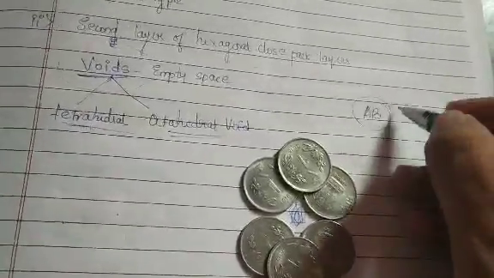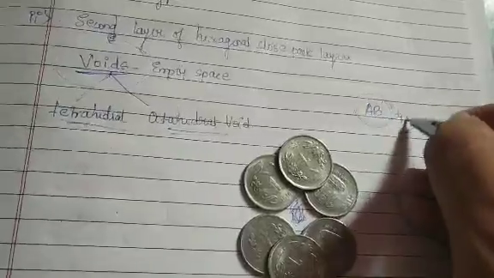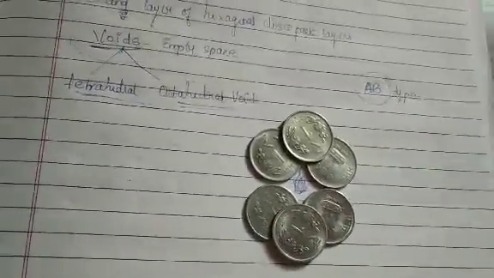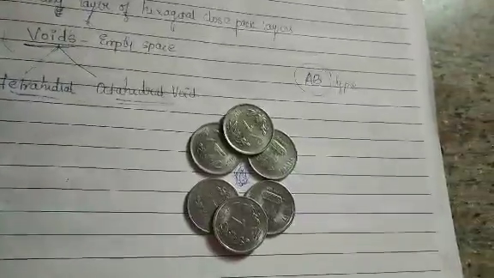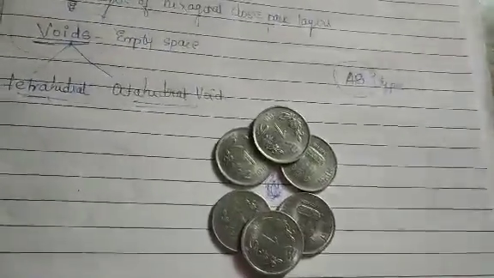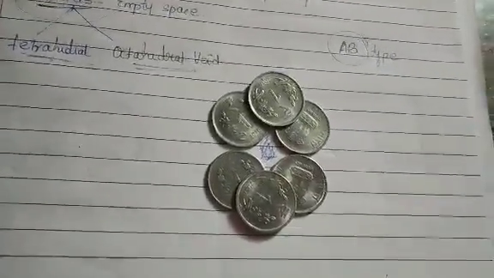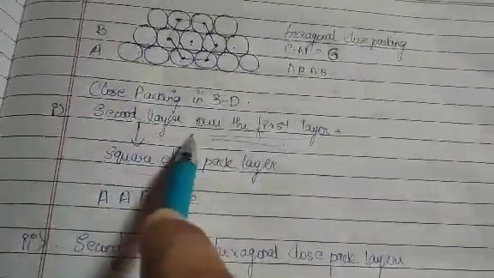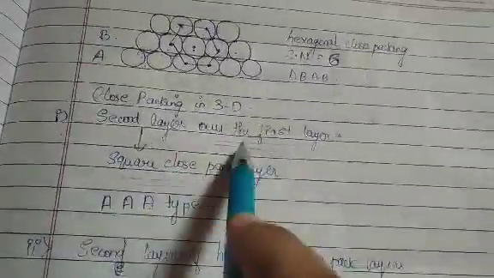So this will be called your AB type arrangement, when the second layer of the hexagonal close pack layer falls on the voids of the first layer. This is the way we place these spheres in three dimensions. When you place the second layer of square close pack over the first layer, it will be AA type arrangement itself in three dimensions.